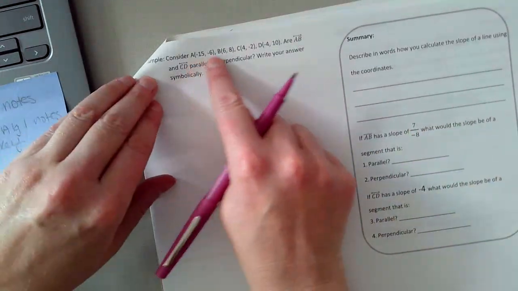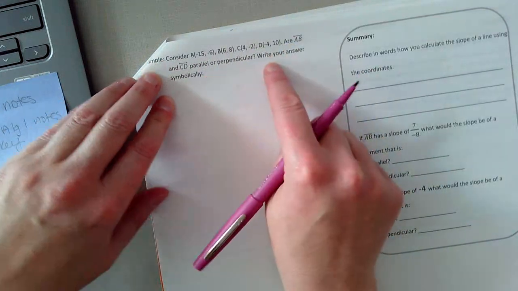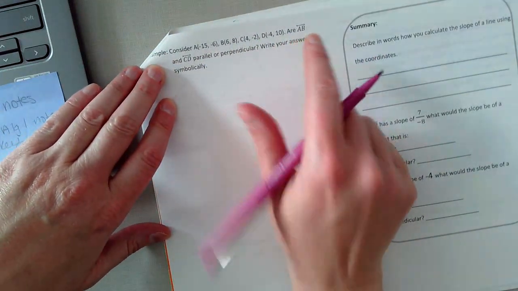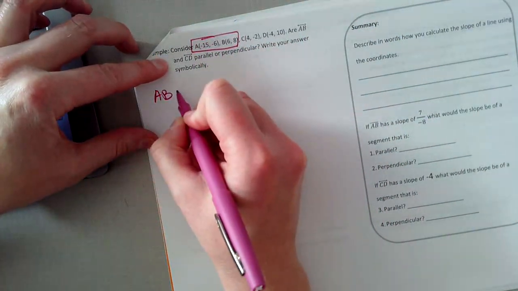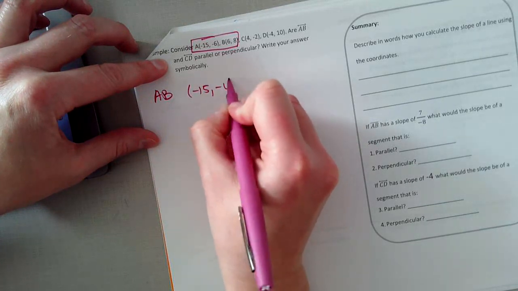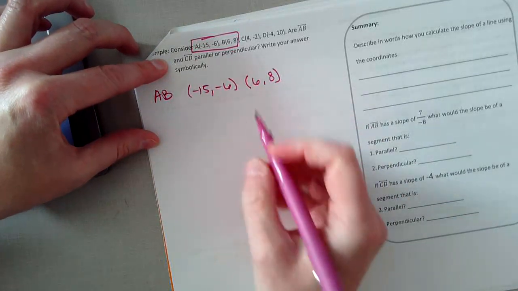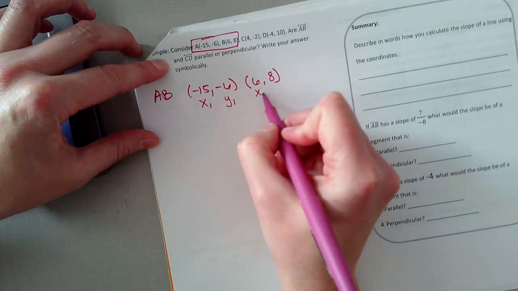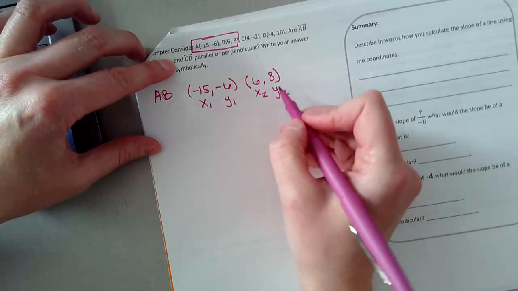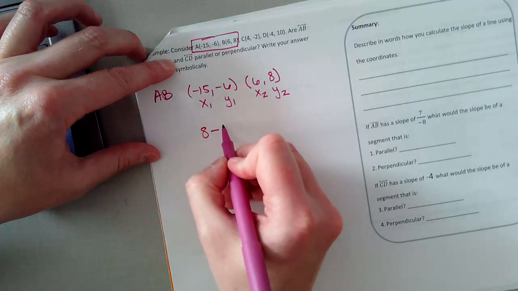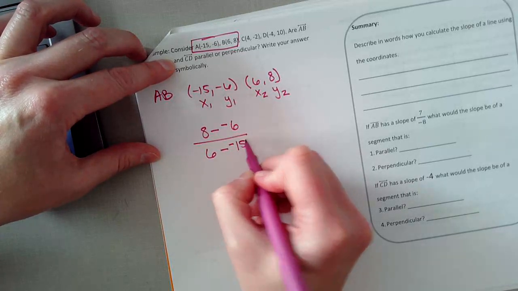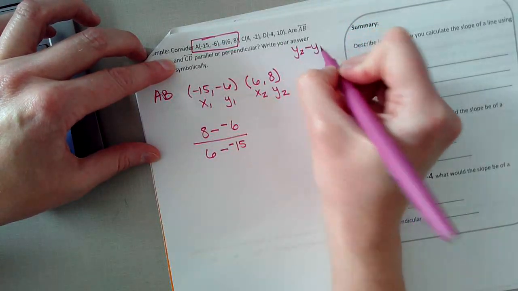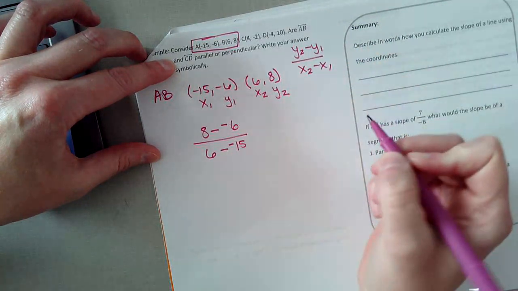All right, now looking at the next page here, it's asking us to take each of these points and figure out if they're parallel or perpendicular based on the line. So AB are these two. So for AB, I have the points -15, -6, and 6, 8. And x1, y1, x2, y2. So I'm going to plug it into that formula. 8 minus -6 over 6 minus -15. Remember, it's y2 minus y1 over x2 minus x1.